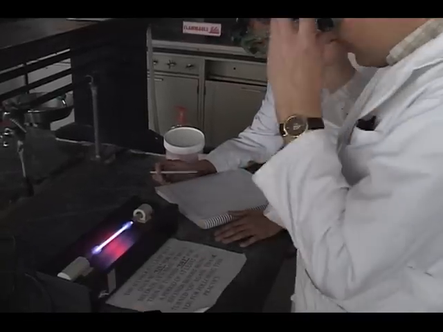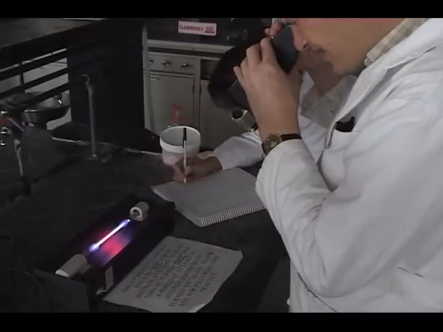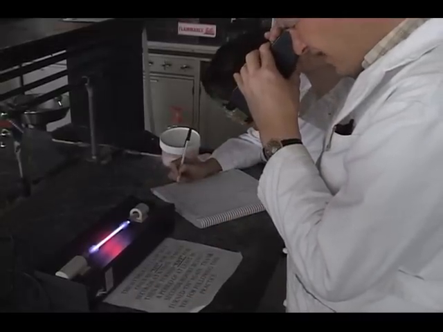Though you must remove your goggles to view the scope, you must replace them when not using the scope. There are still hazards in this lab.